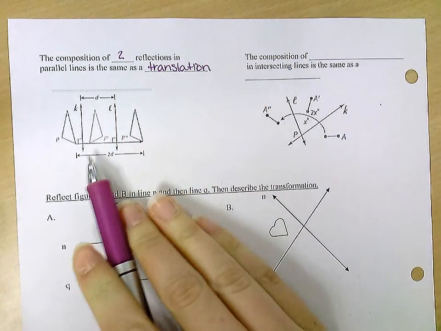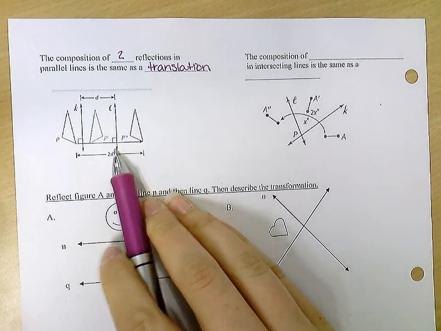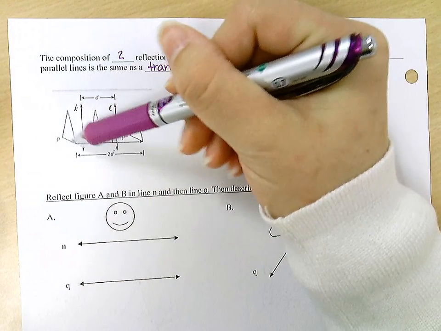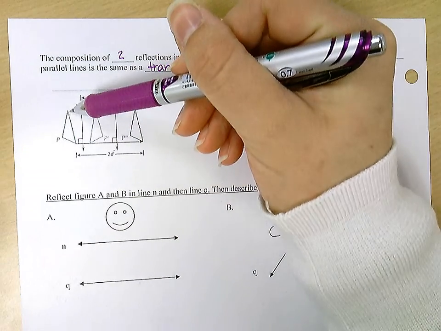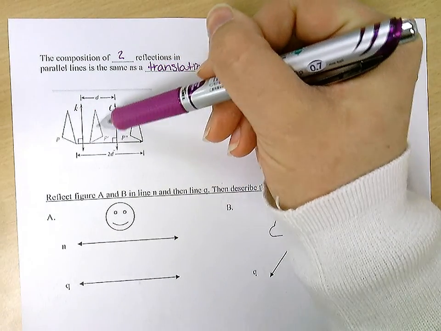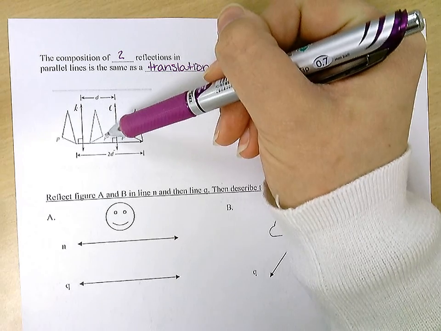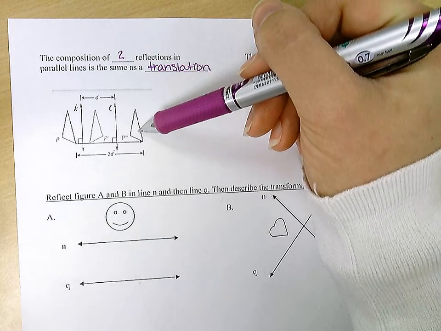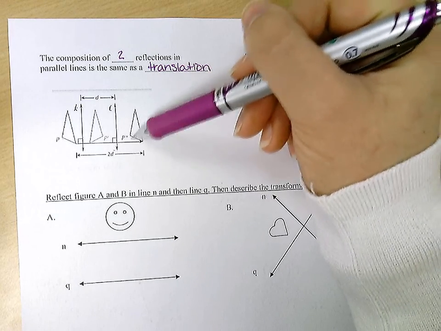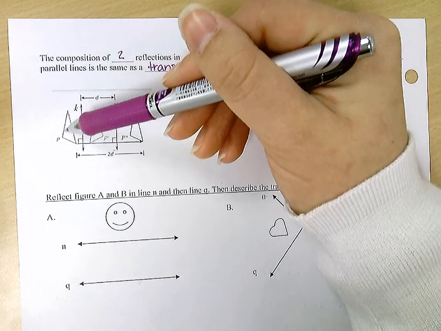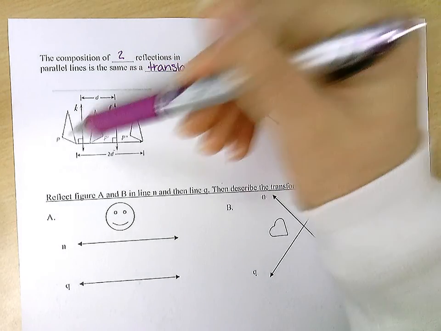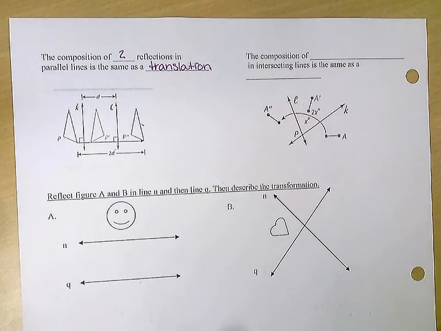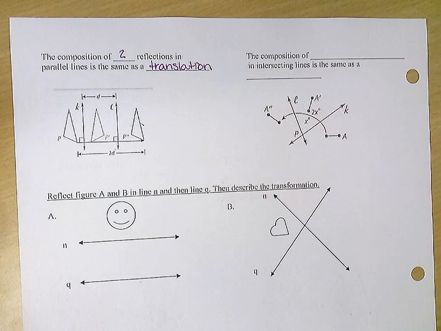If I have these parallel lines here, K and L, and I have my pre-image P, this triangle here, I reflect it over K to get my P prime image, and then I reflect that one over line L, which is parallel to line K, to get my P double prime image here. If I look from P to P double prime, it does just look like it slid to the right. So if you do two reflections in parallel lines, it's considered a translation.